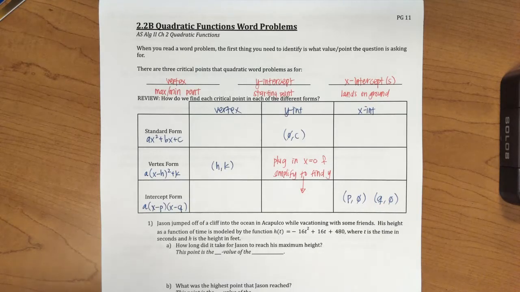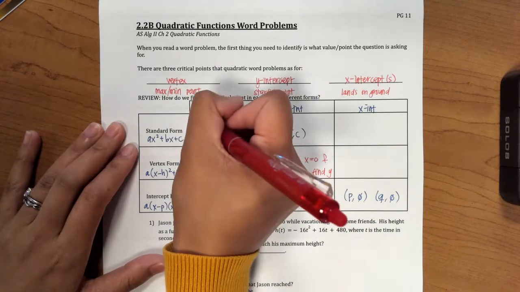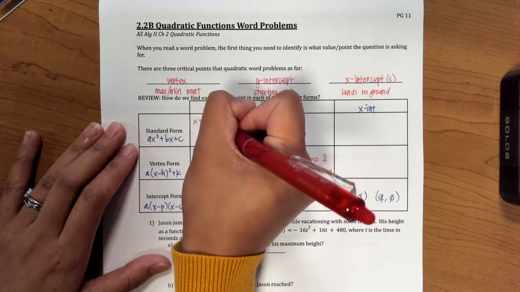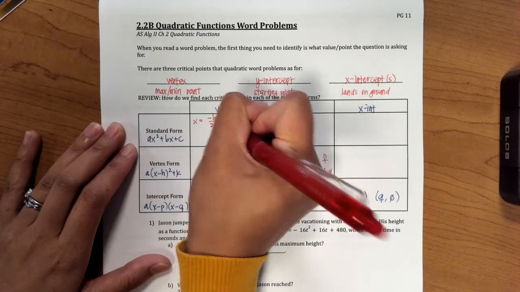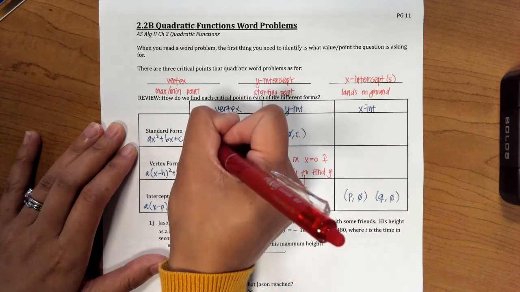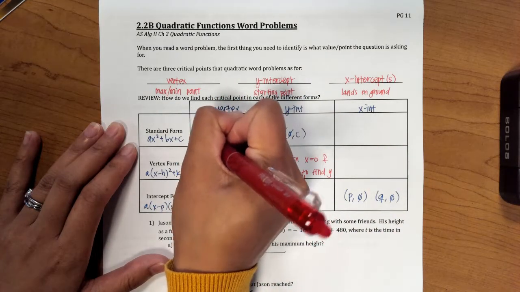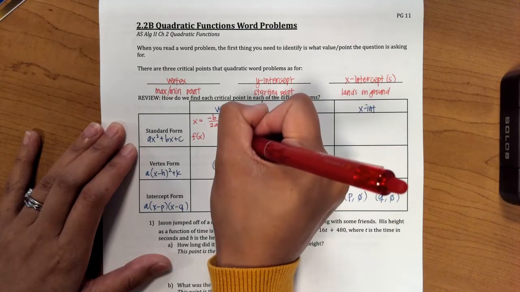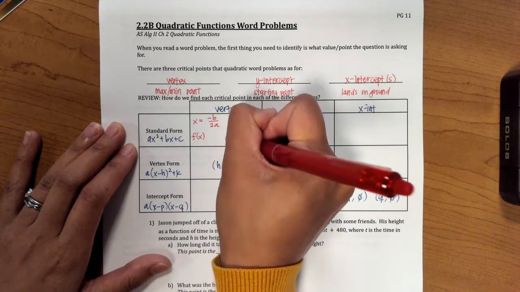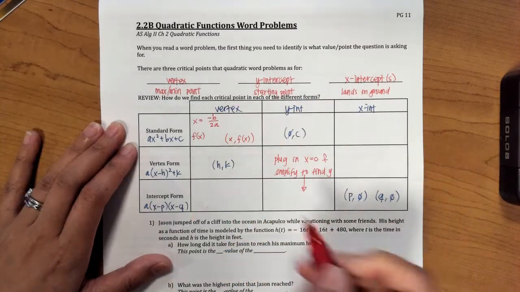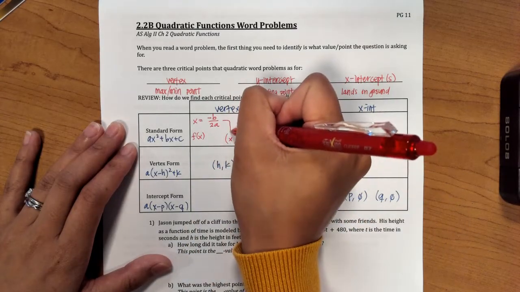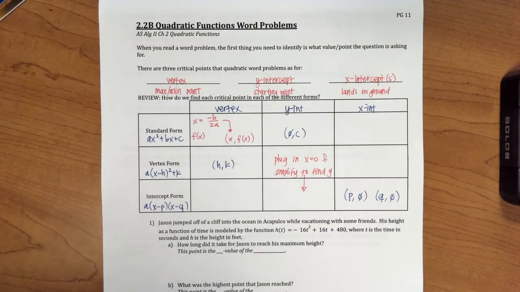To find the vertex of standard form, you need to do x equals negative b over 2a, and then you have to find f of x. So really your vertex, if you want to think of it a different way, is x comma f of x, given that x is equal to negative b over 2a.